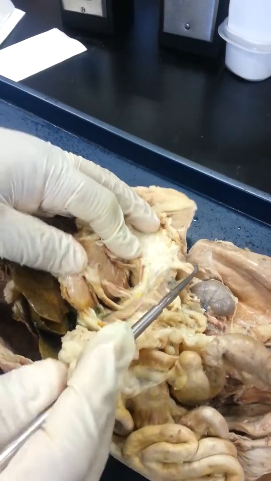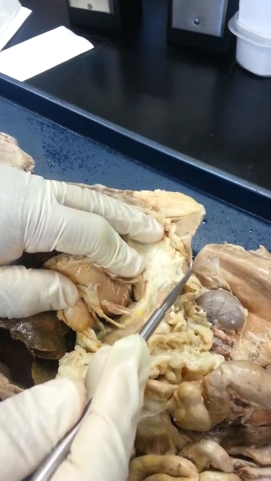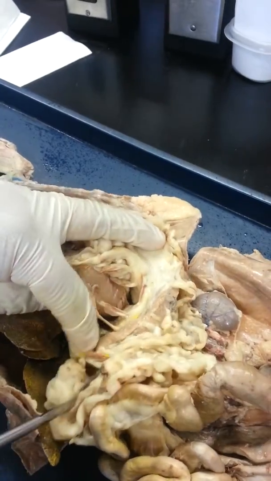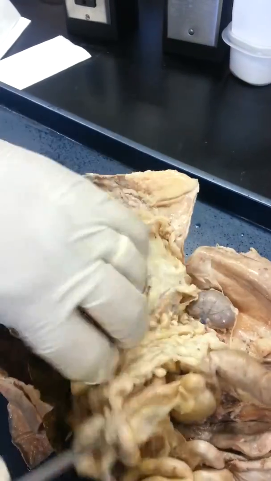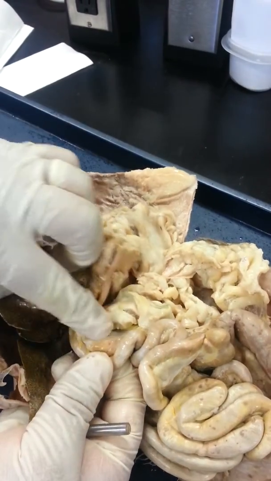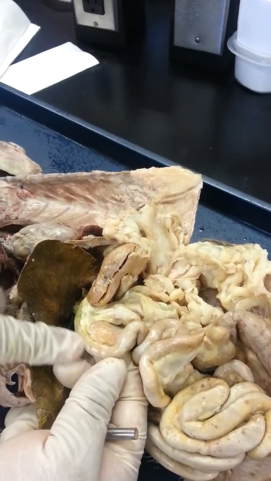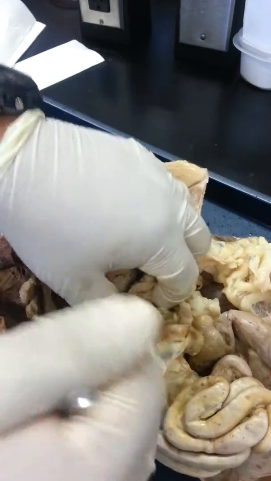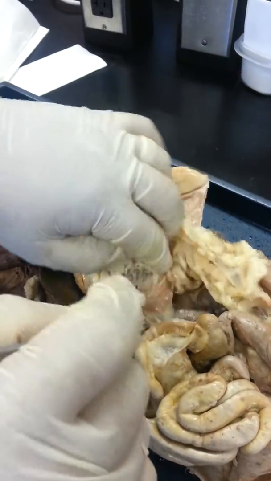Here is the pancreas. So the pancreas is going to extend from the left side of the abdomen back towards the right, and then eventually drain into the duodenum. And you can see the actual connection here. Here's the pancreas, here's the duodenum. And so that pancreas will drain all of those digestive enzymes into the duodenum.